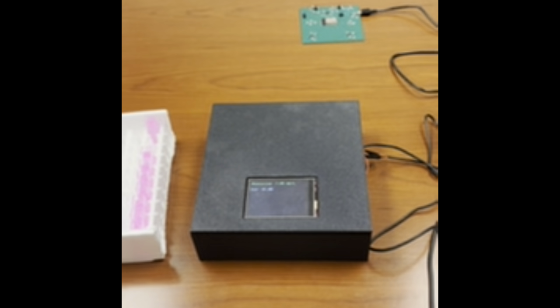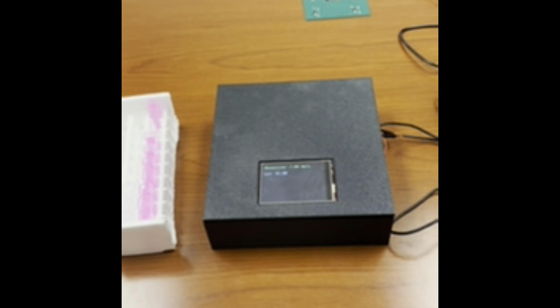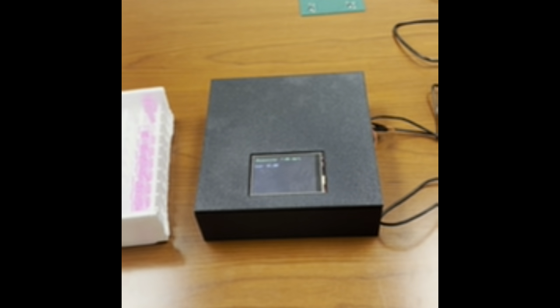Our next sample is going to be 8 milligrams per liter. Okay, so for our updated 8 milligram per liter sample, our Lux value is showing 21.38.